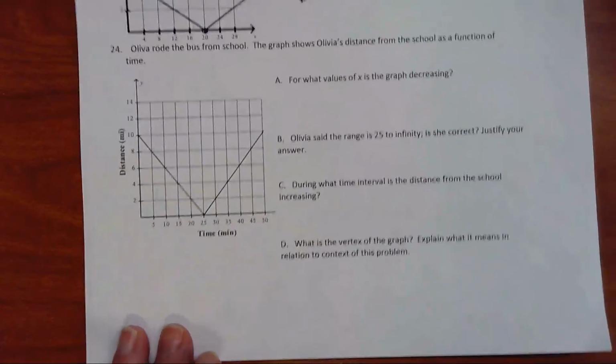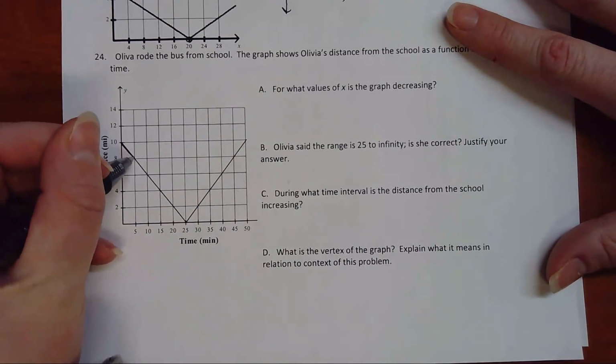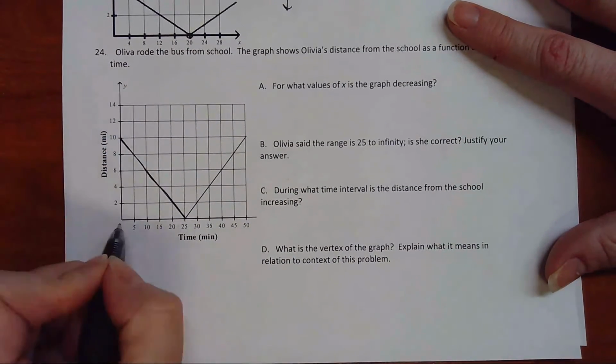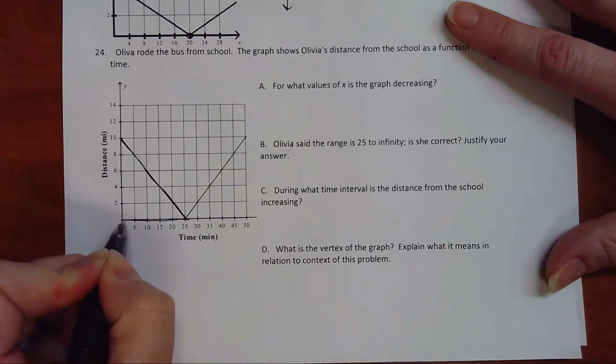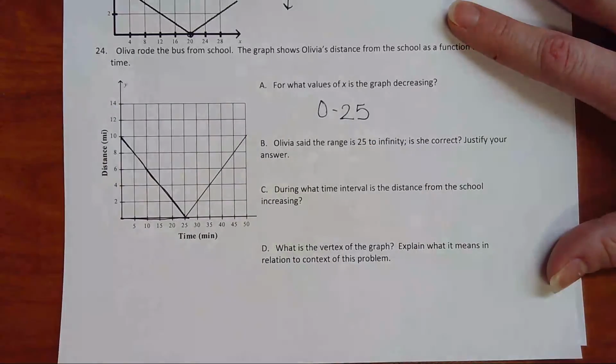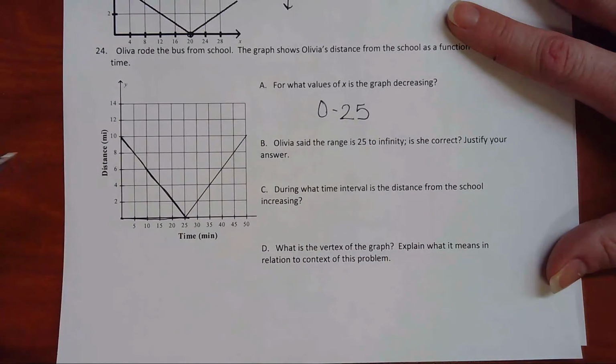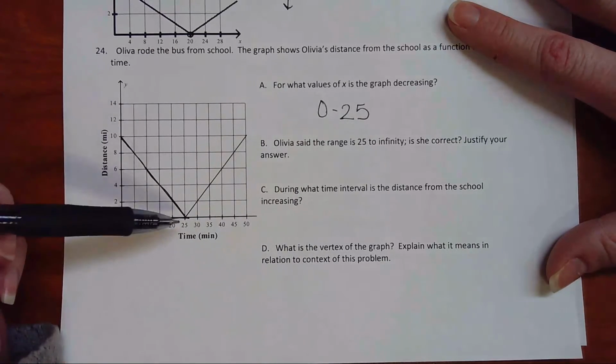For 24, we have a story problem. So story problems, you have to be a little bit more careful. For 24, it says, for what values of x is the graph decreasing? So the graph is going down here, but these are your x values. So from 0 to 25, the graph is going down. It says, Olivia said the range is 25 to infinity. Is she correct? No, Olivia is wrong.